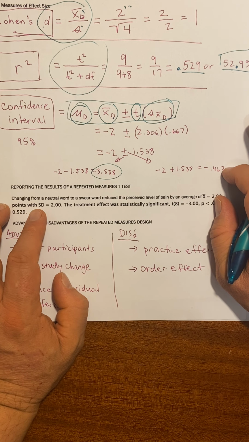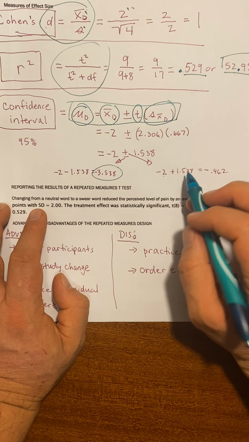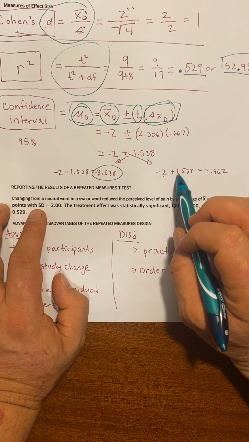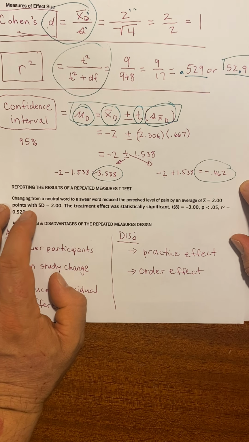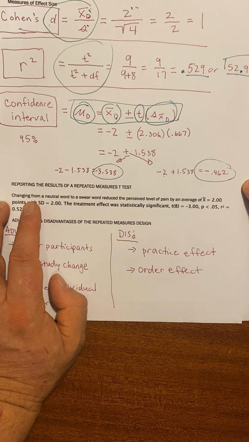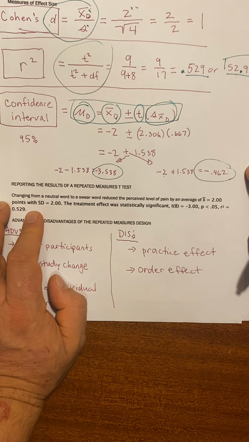And then I'm also going to add the -2 to this. Now positive 1.538, and that's going to give me this negative 0.462. So that's how you solve for your confidence interval.